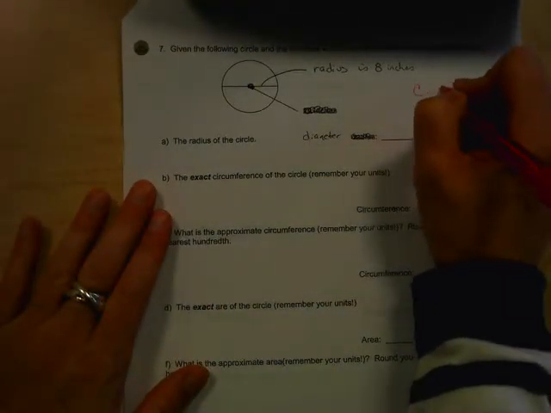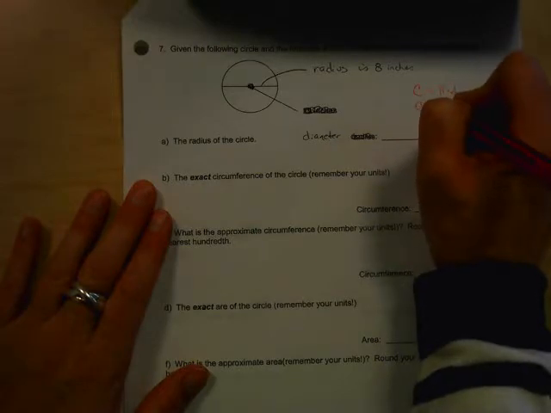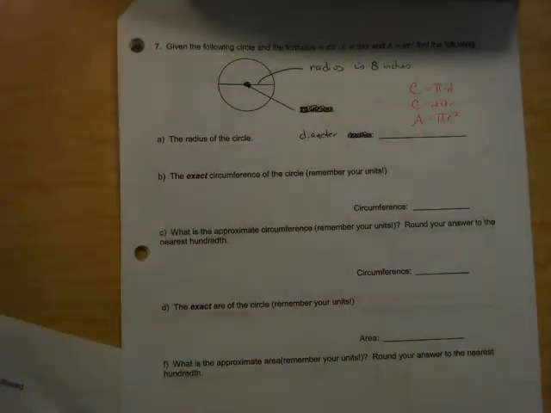So circumference is pi times d. Circumference is 2 pi r. You have these on your test. You don't have to memorize those.